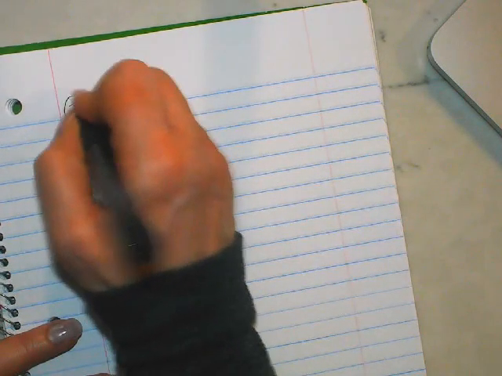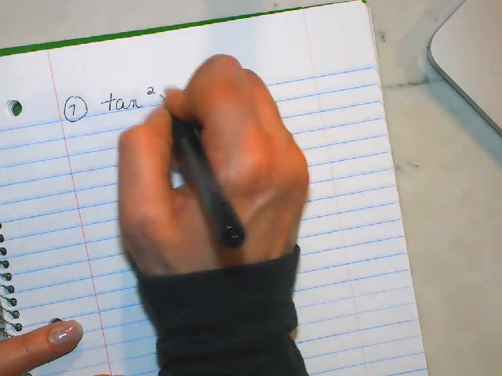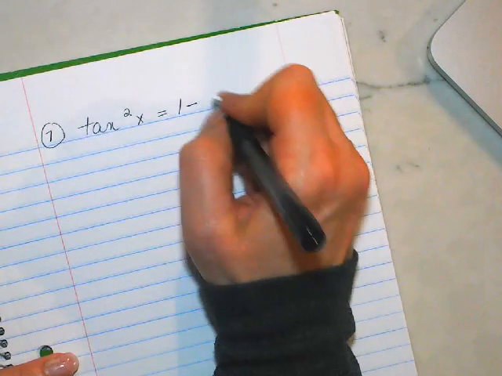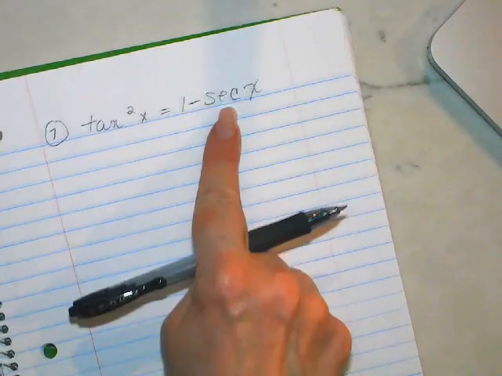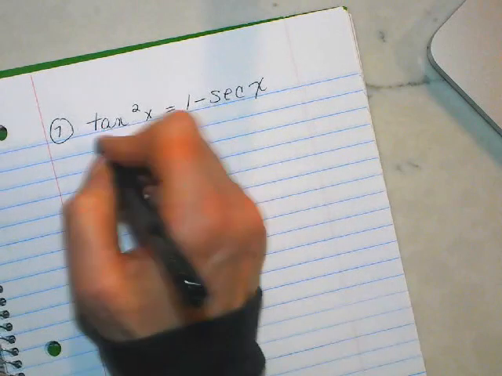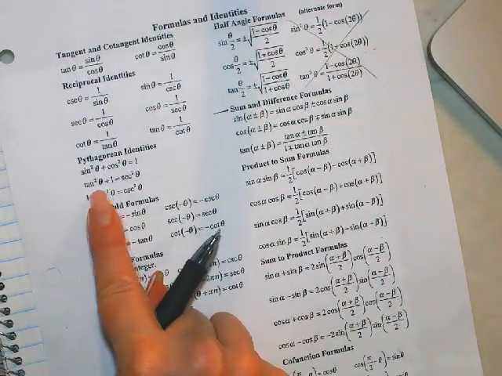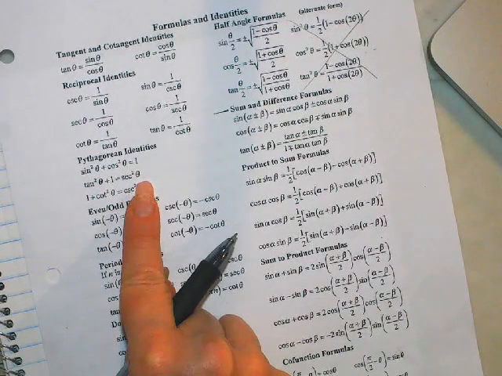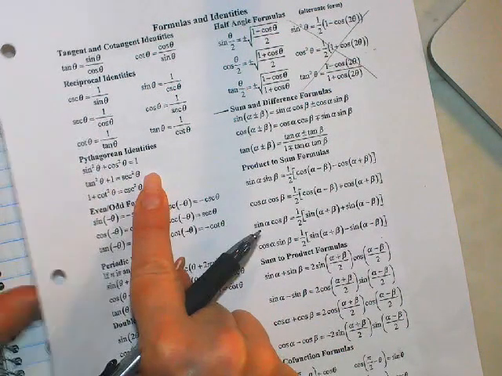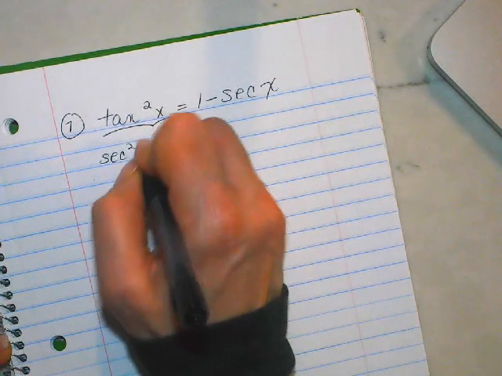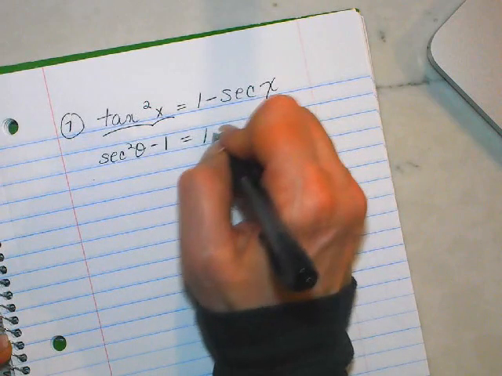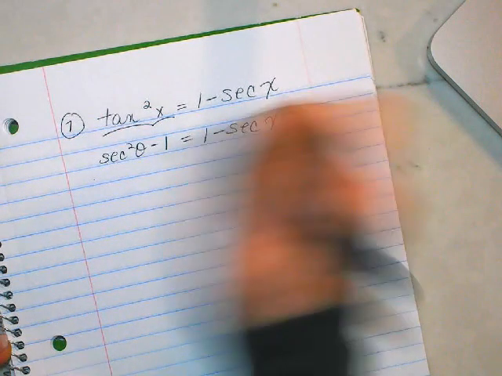Number 7, the question is tan squared x equals 1 minus secant of x. Again, you're going to solve for x, but we have two different functions. Tan squared x, I'm going to use my Pythagorean identity over here, that tan squared theta plus 1 is secant squared theta. If I bring that 1 to the other side, I can replace tan squared theta with secant squared theta minus 1 equals 1 minus secant.